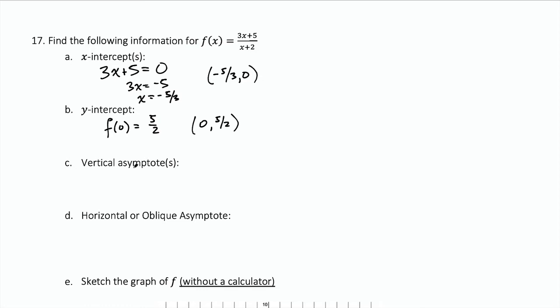Vertical asymptotes are the zeros of the denominator. So we take our denominator, x plus 2, set that equal to 0, and we get x equals negative 2. And that's the vertical asymptote.